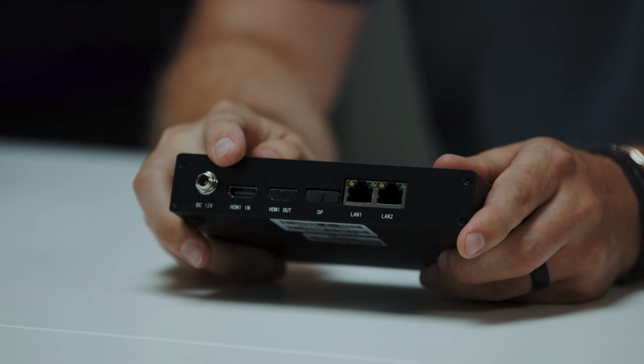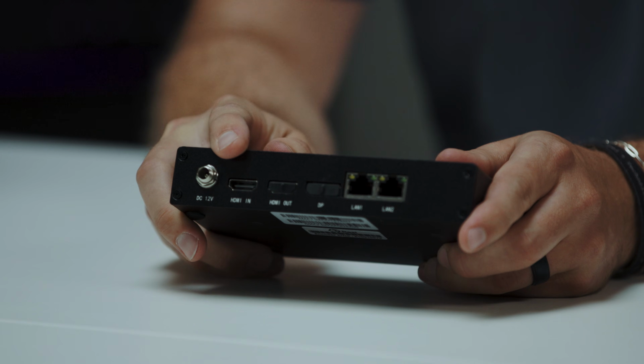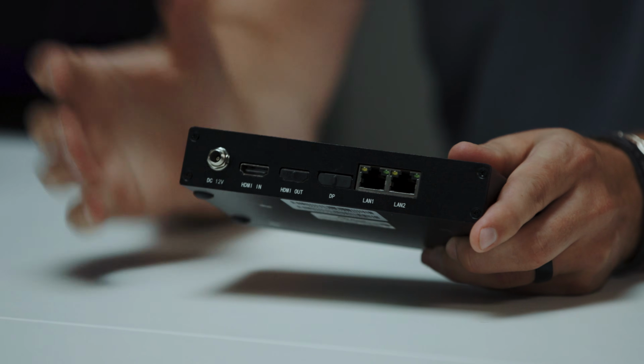Again, you don't need it necessarily, but this is one of those levels that we felt like, man, it just gets that extra little bit of, I don't want to call it redundancy, but just quality of stream. So on the back, the main inputs that you need to look at. The first one here is an HDMI input. And this is where we're going to be ingesting our video and our audio signal, which we'll talk about later.